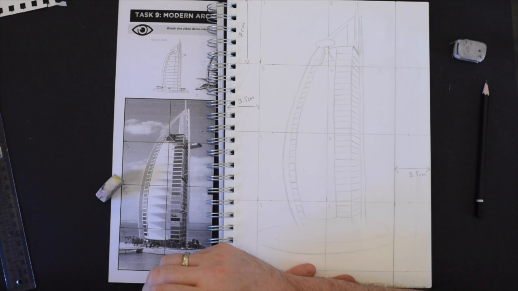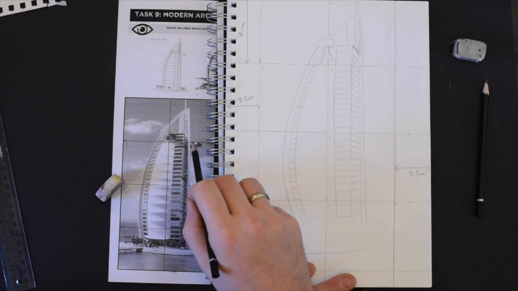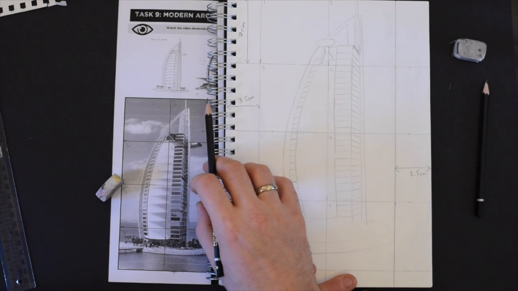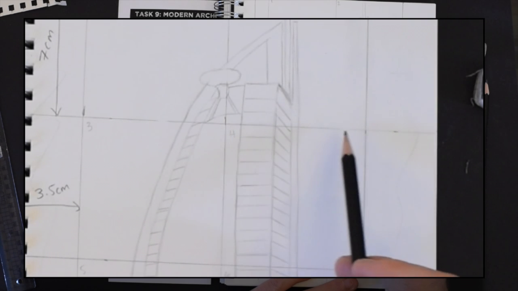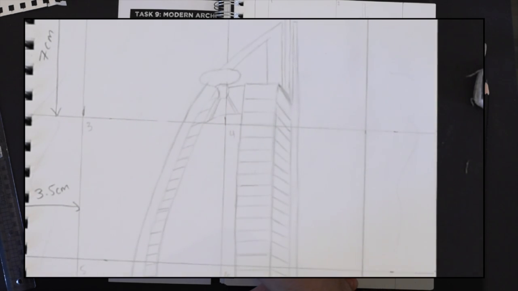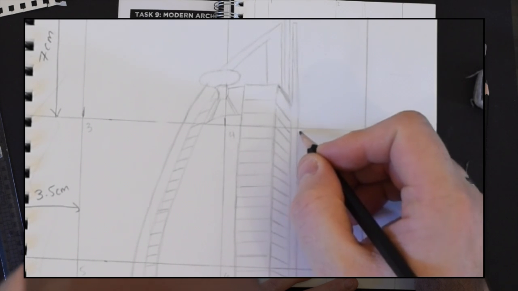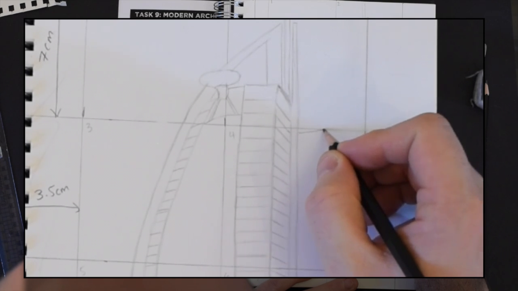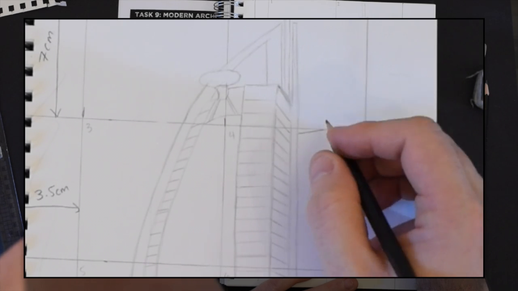Okay, the next thing I'm going to do is get this little bit of sticking out viewing area here, which is part of the roof, I believe. And again, we can see that that drops just below this guideline, this grid line here. But it comes out, there's a little gap and it comes out of the side. It comes out quite far, but it doesn't go right over the top of that guideline there, of my grid line. So I'm just going to draw that in.